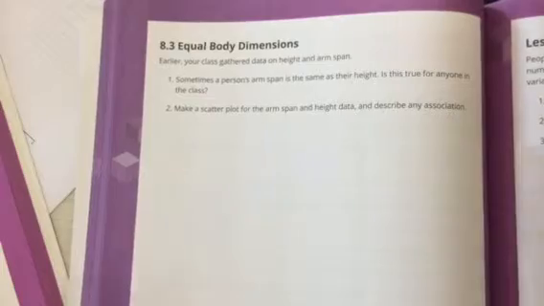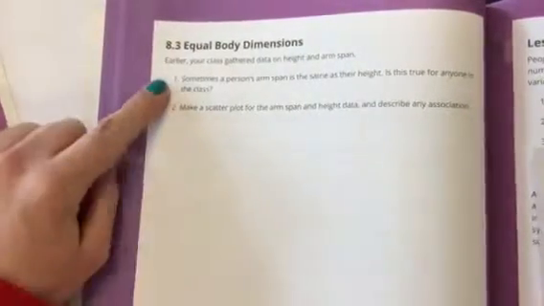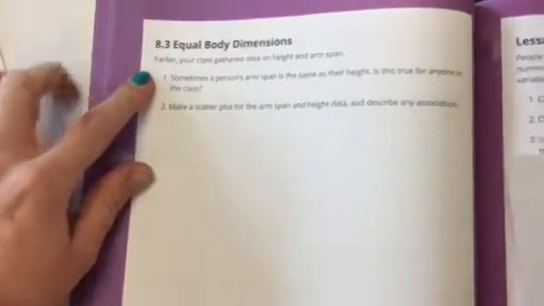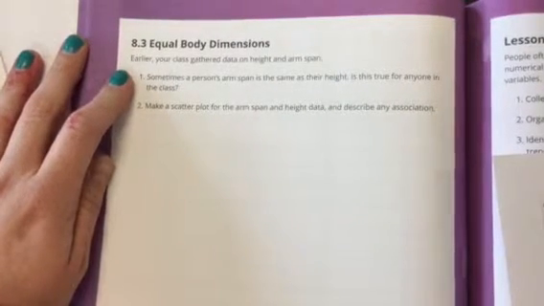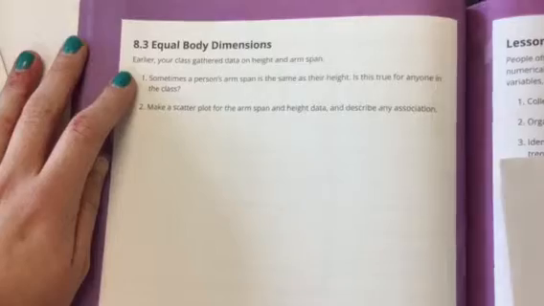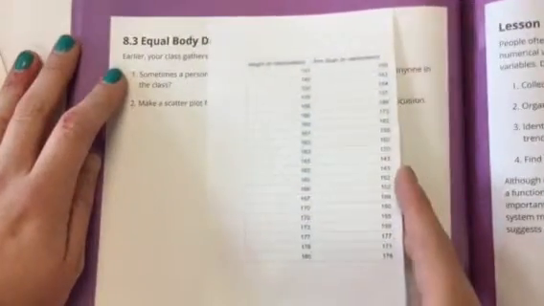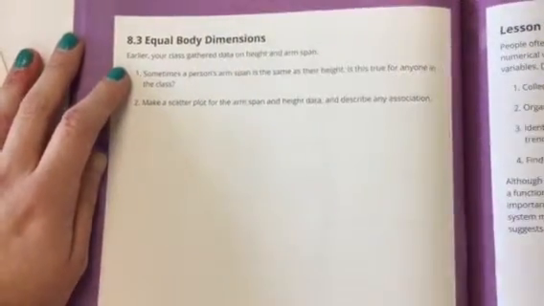So what you're going to be doing with this data is answering numbers 1 through 4. Starting with number 1, sometimes a person's arm span is the same as their height. Is this true for anyone in the class? So you're going to look at your table, write yes or no. That's all you have to say.